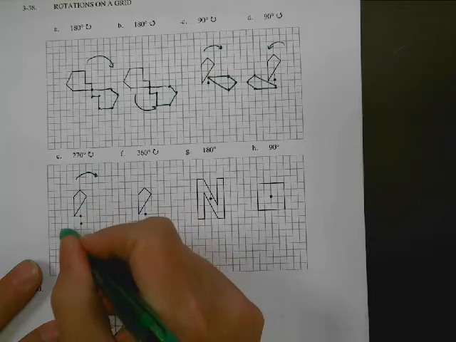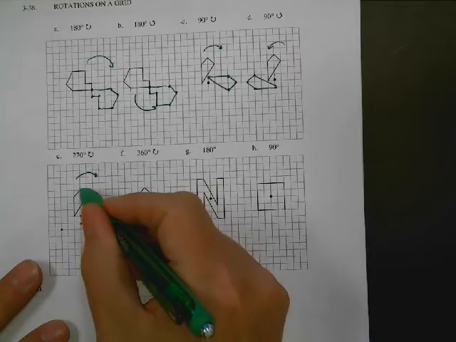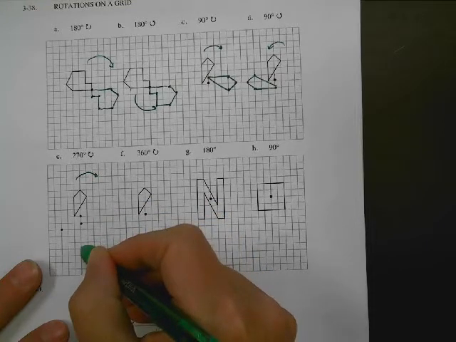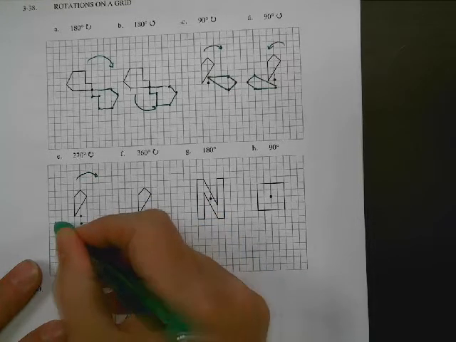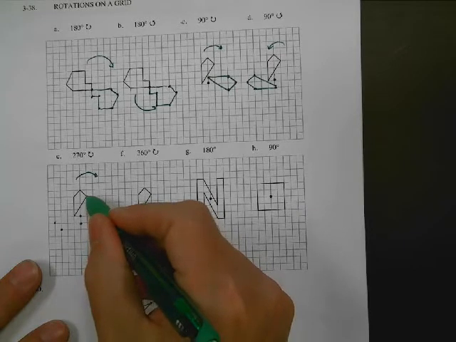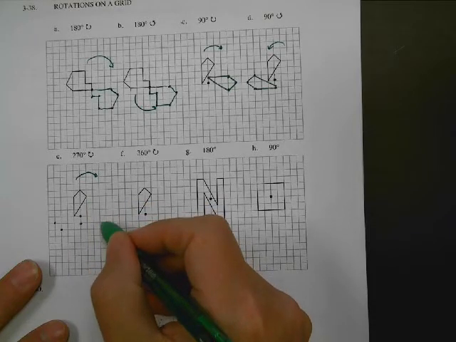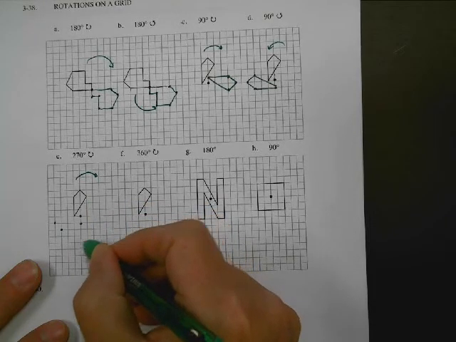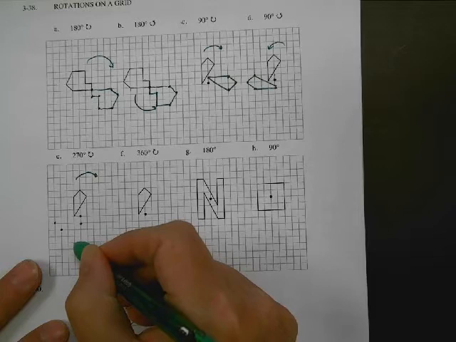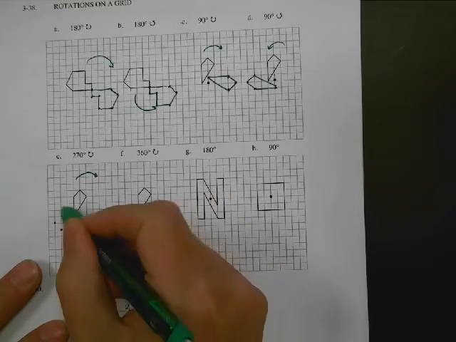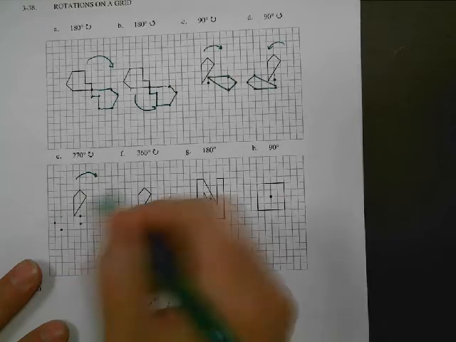Yeah, 3. This one goes 90, 180, 270. And then this one goes, let's see, it's going to go, what's that, 3? So this one's going to go 90, 180, 270. Nope. Up one.